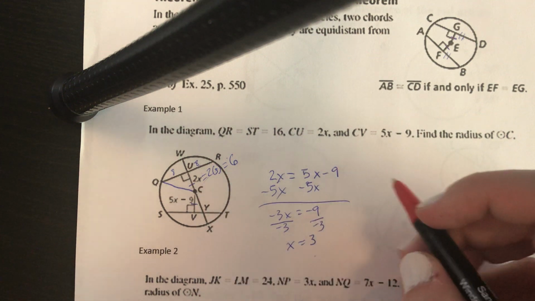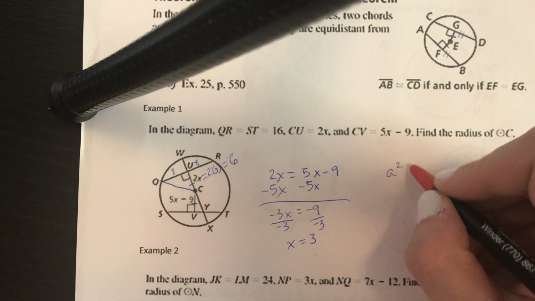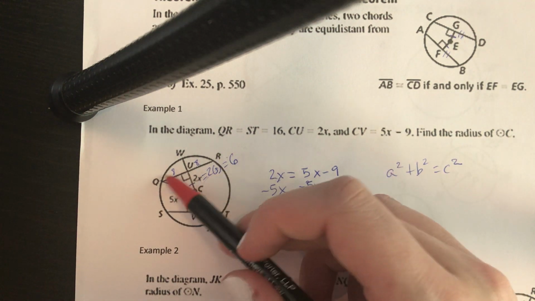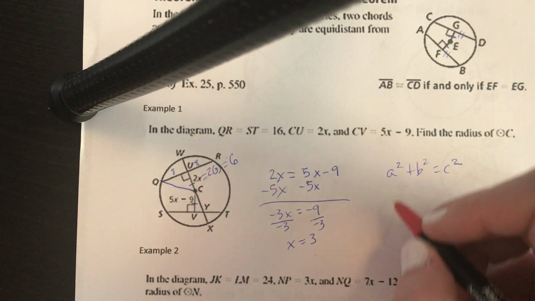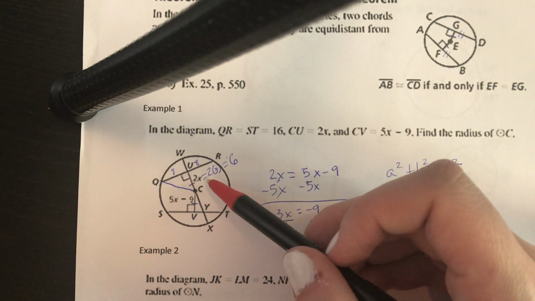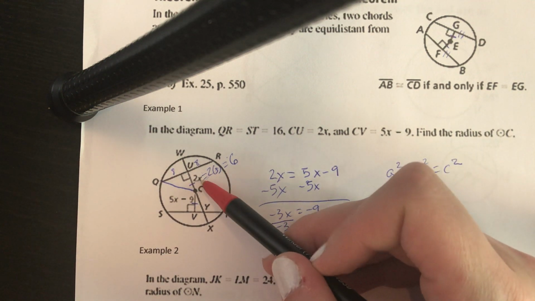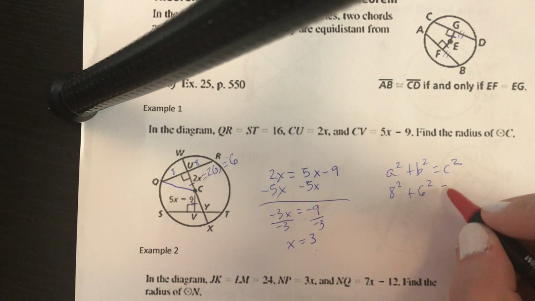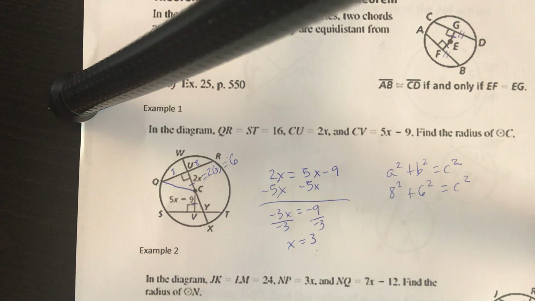My Pythagorean theorem. So I'm going to use my a squared plus b squared equals c squared. And so either one of these could be a or b, it doesn't matter. So I'm just going to do 8 squared plus 6 squared. Again, I'm getting the 6 from doing 2 times my x, which is 3. So 8 squared plus 6 squared equals c squared, okay? And from there, I'll just put it in my calculator.